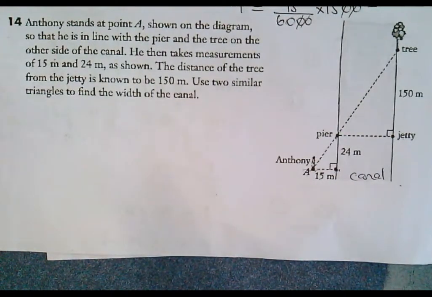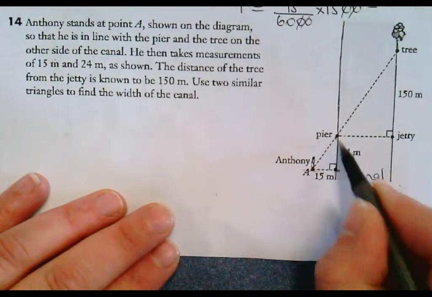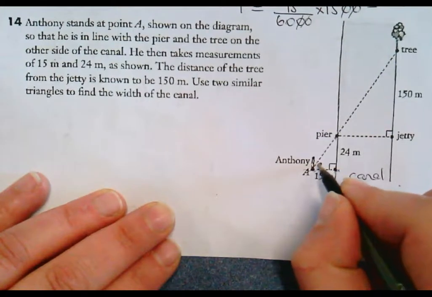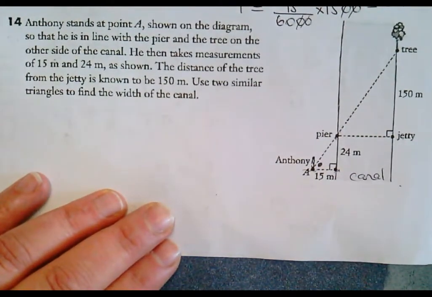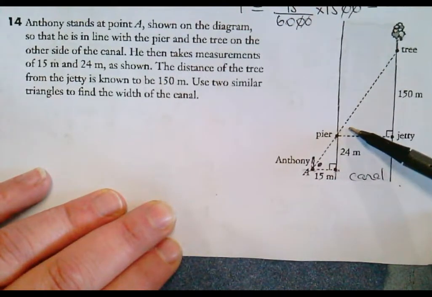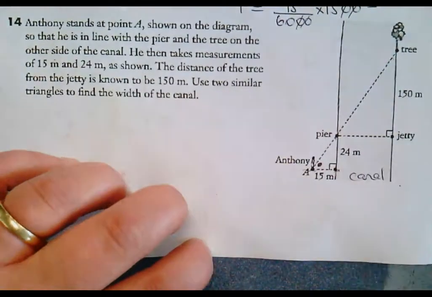When we use similar triangles, you've got to know which angles are matching up with which. I know that we've got a right angle here and a right angle there. See this little angle here with a dot? Do you know which angle would match it up in this triangle? Is it the one there or the one here? The top one, the really top one under the tree.